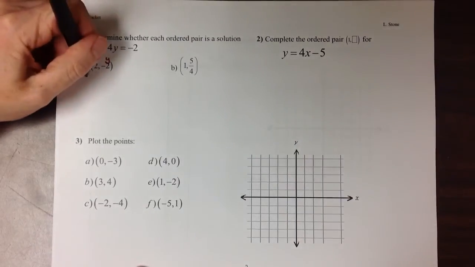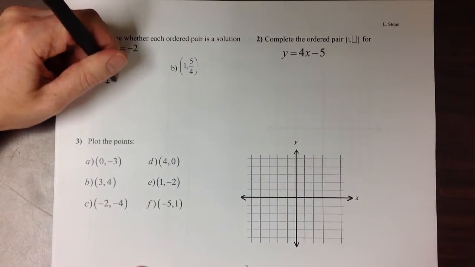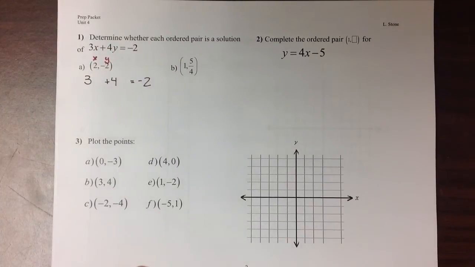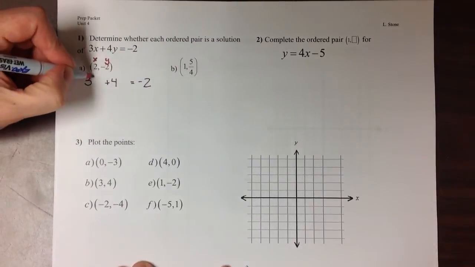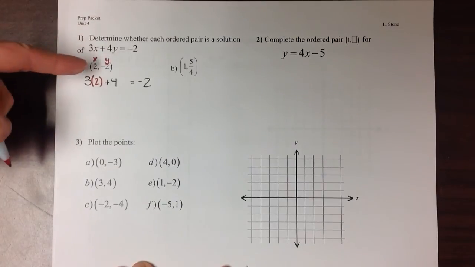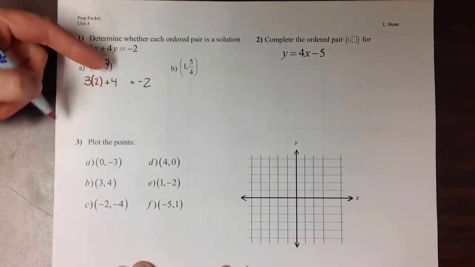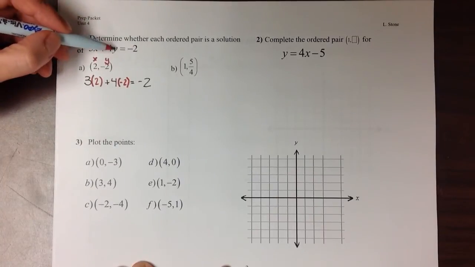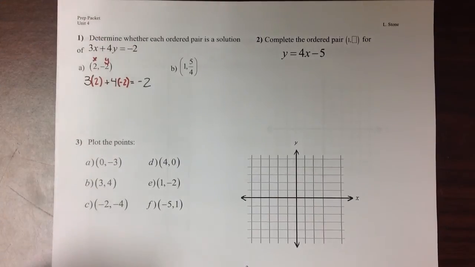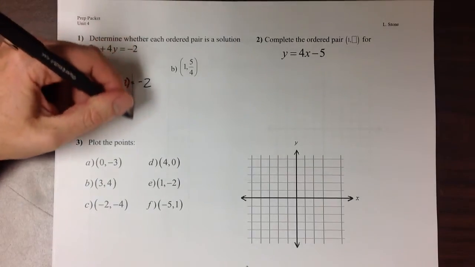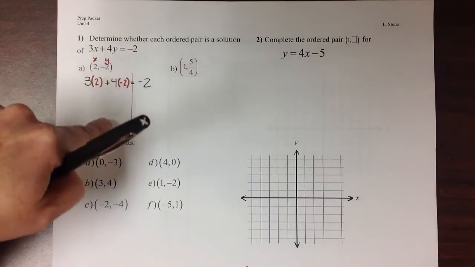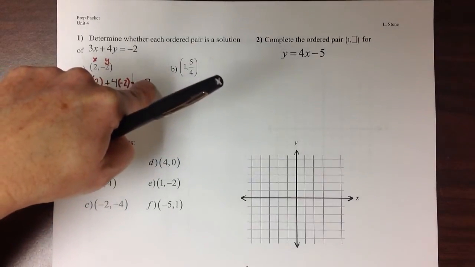So looking at this equation above, 3x plus 4y equals negative 2. I'm going to put in the value 2 in place of my x, and the value negative 2 in place of my y. And then I'll just follow order of operations here on the left side, solve this expression, and see if it does in fact end up equaling -2.